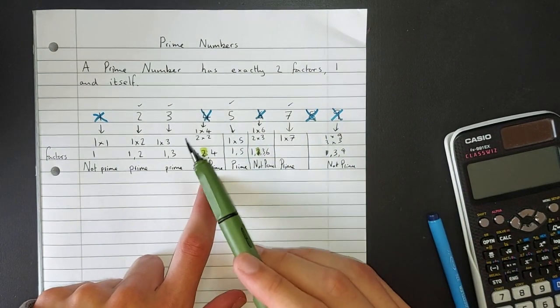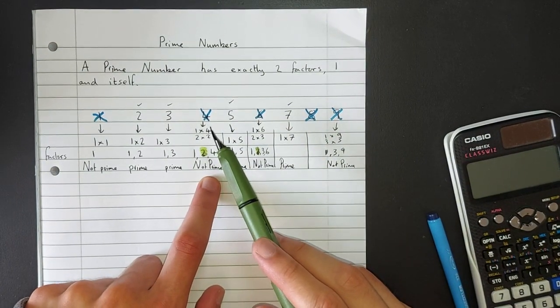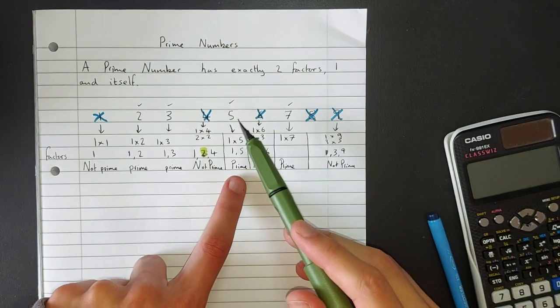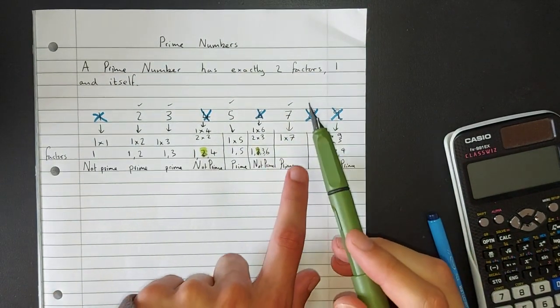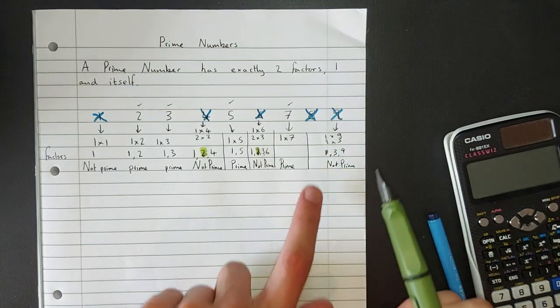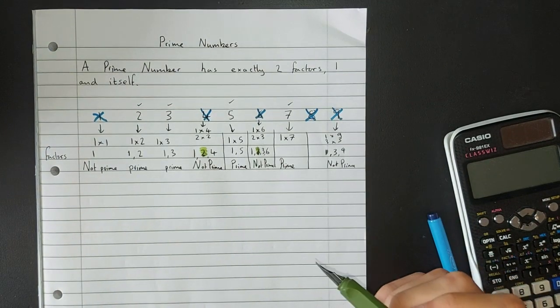From 4 onwards, we know all the even numbers are not prime, because 2 will always be a factor. 5 has only factors of 1 and 5. 6 is even, so we know it's not prime. 7 has only got 1 and 7. And then 8 has a factor of 2 and 9 has a factor of 3.